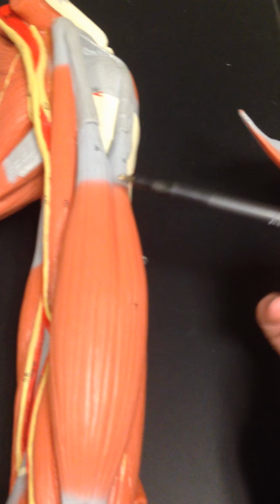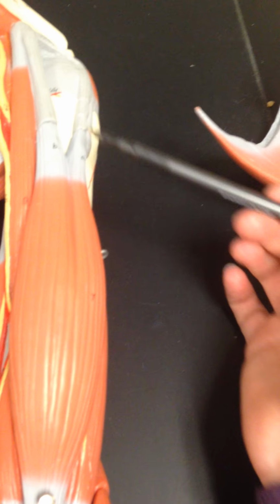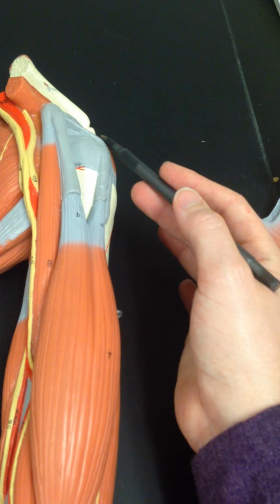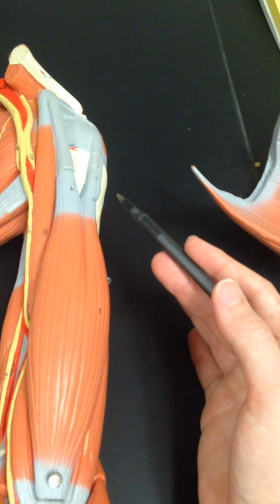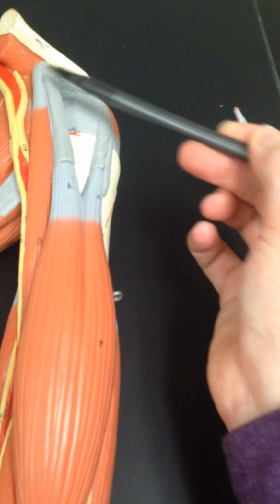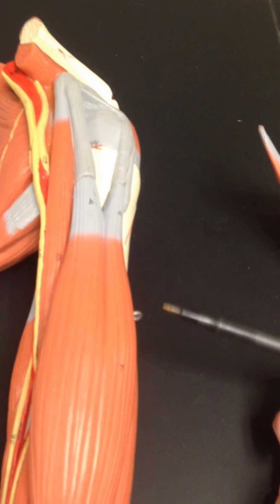And then also, we have another belly over here that's going to be attaching somewhere else, but you don't need to know that. So it's just the tubercle of the humerus, the glenoid tubercle. So it has two attachments, and you just need to know the coracoid process of the scapula.